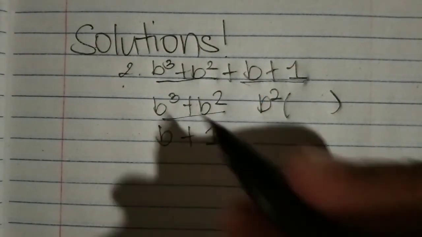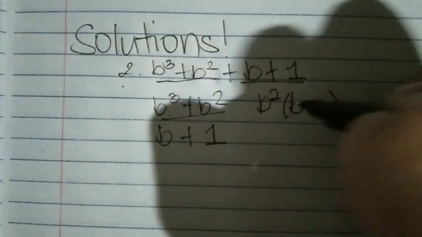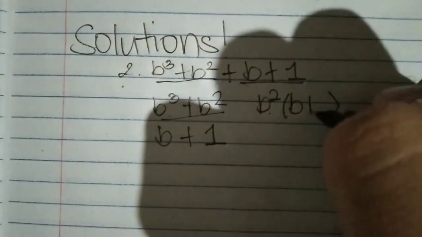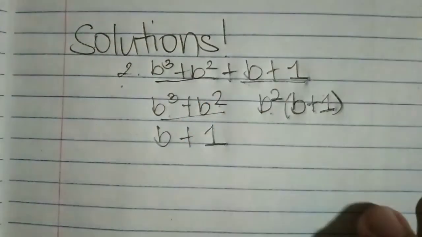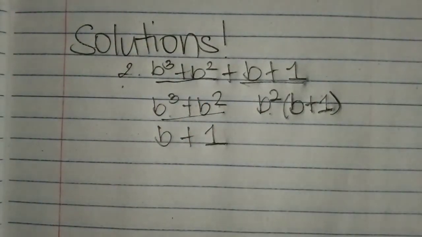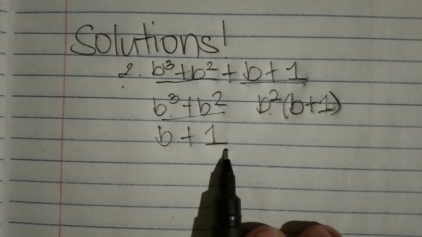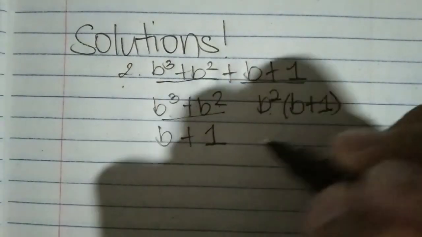So we have b cubed divided by b squared is b. Then, b squared divided by b squared is 1. So, we have factored the first group already. Now, for the second group of terms, we have the GCMF 1.